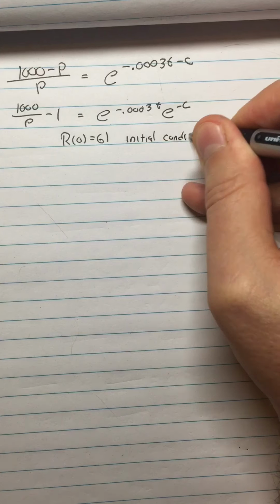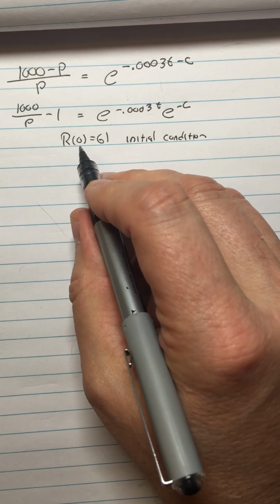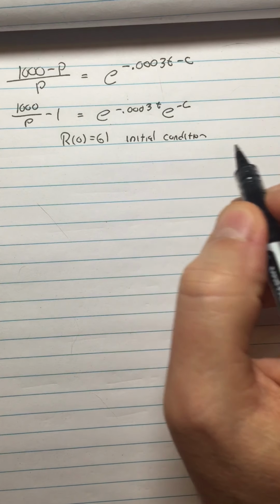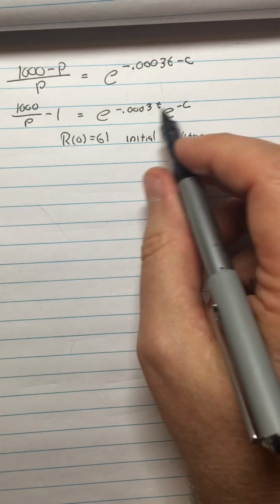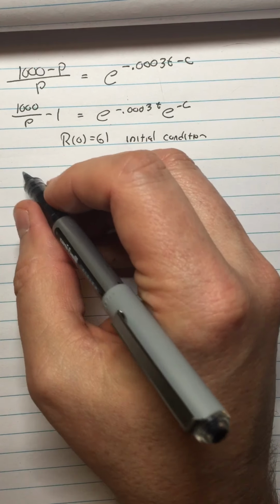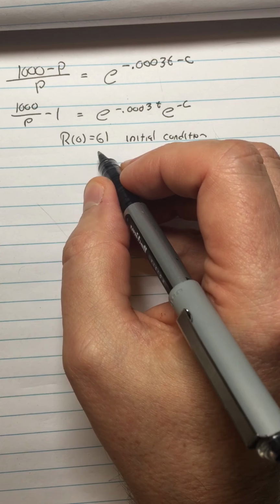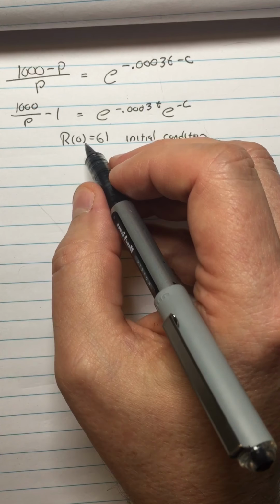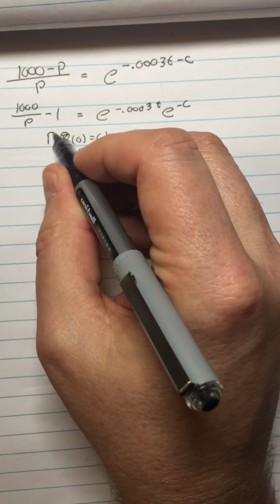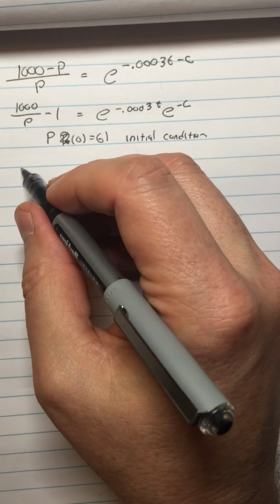And it's truly an initial condition in the sense that the independent variable is time. The time is 0. So this is the number of moose when they started the experiment. All right, so then I can use this information to solve for the c up here. I put r of 0, which is weird because it's actually p of 0. P is the population of the moose, okay?